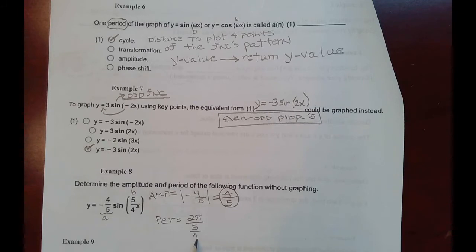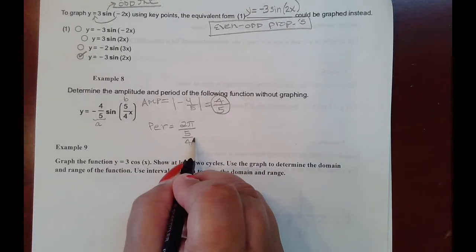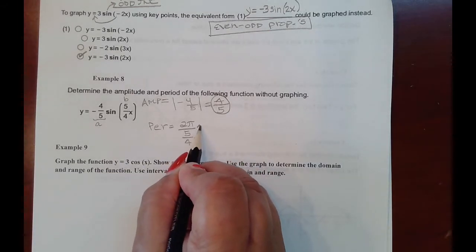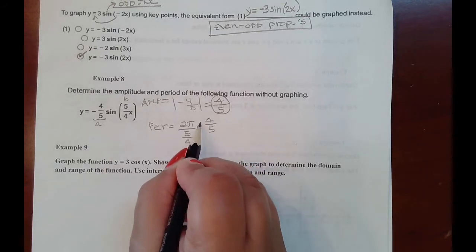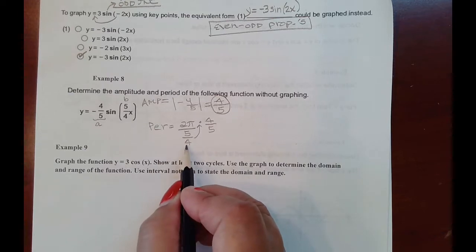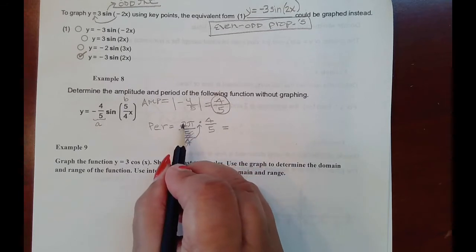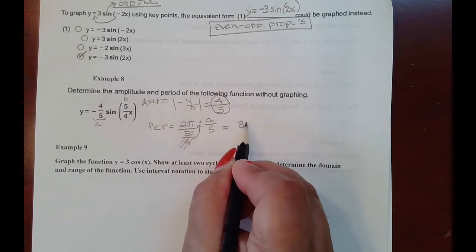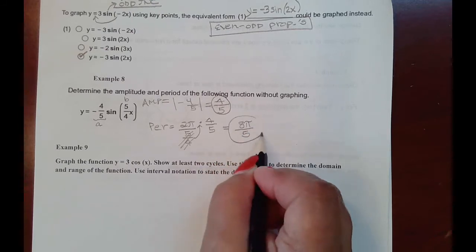In this course, you have to be on top of your skills with complex fractions because they happen often. So here I have a complex fraction, and the way you simplify is to float the divisor to the top and flip it over, because multiplying by the reciprocal is the same thing as dividing by 5/4. So now this is up here acting as the reciprocal. It will be top times top, 8 pi, divided by 5, and that's your period.